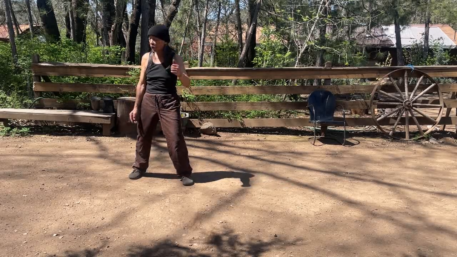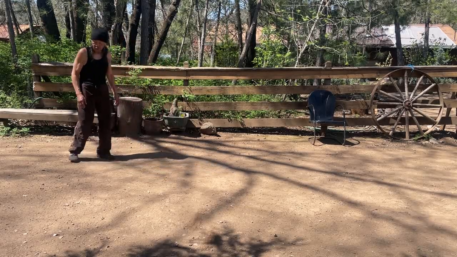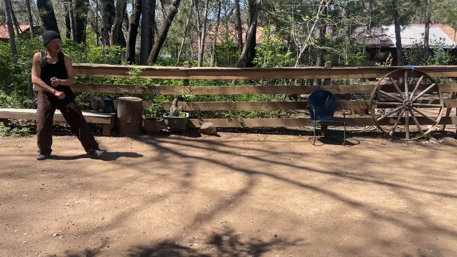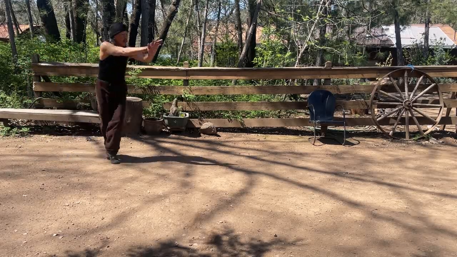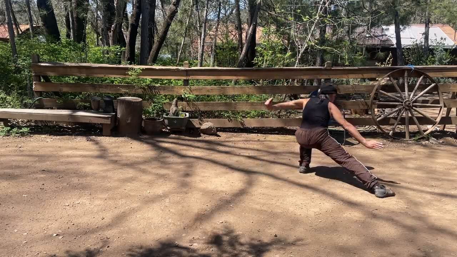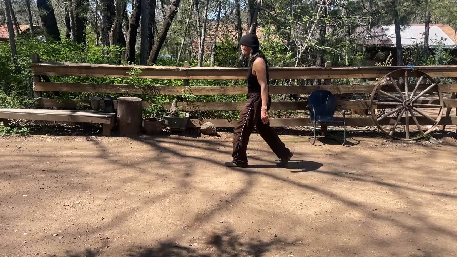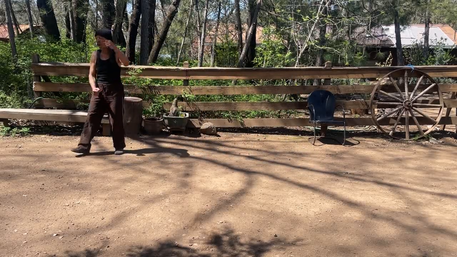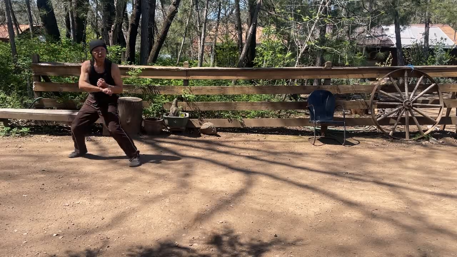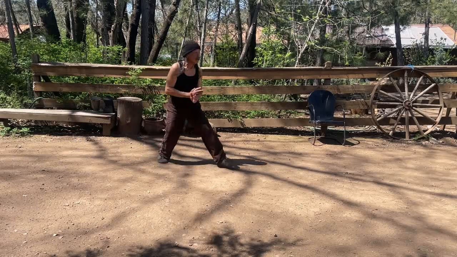Okay, again, I'm just going to do 2 in this demonstration so you can see. Bow and arrow stance. Okay, drop down. 1, 2. Again, then turn around. Drop down. 1, 2.